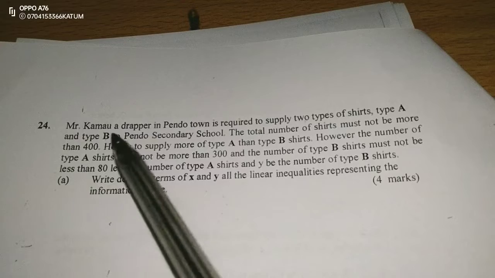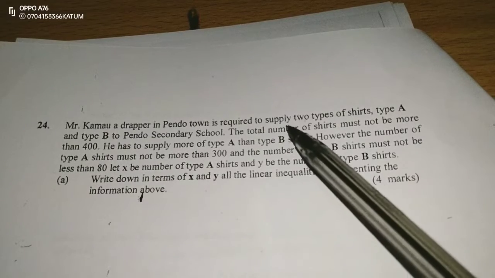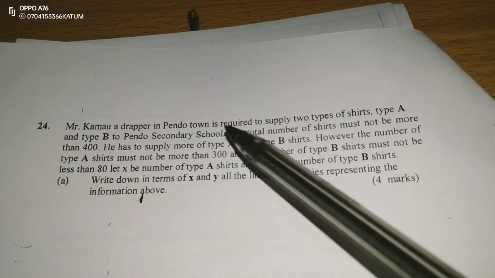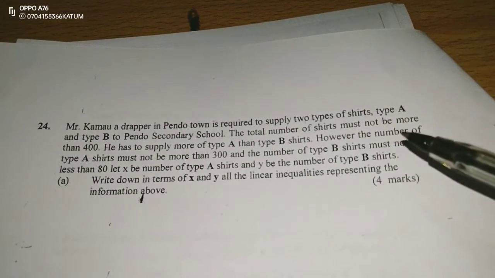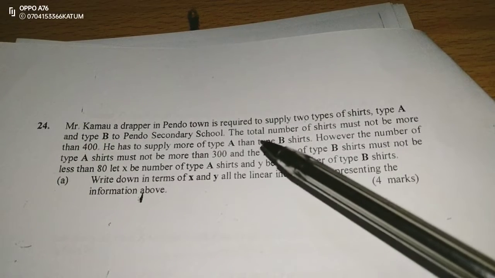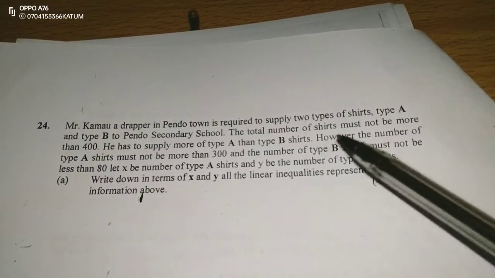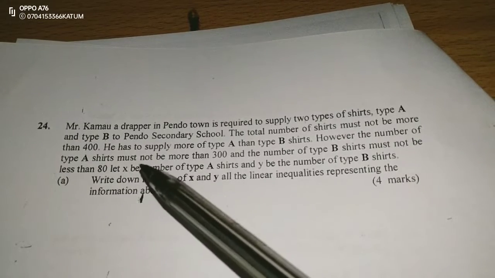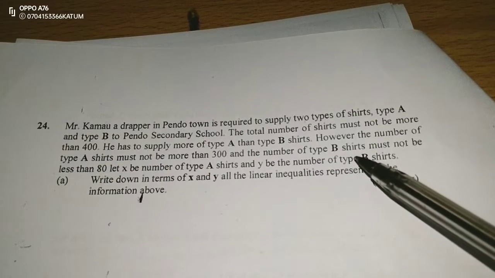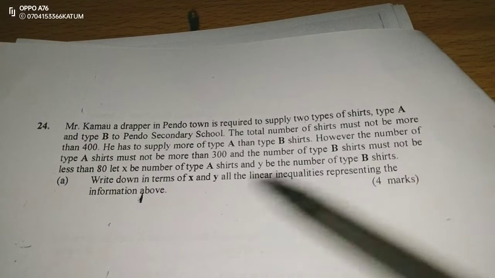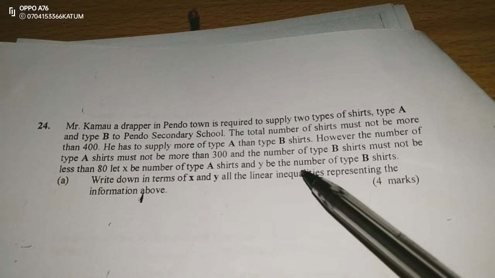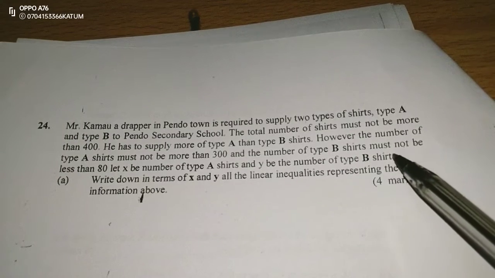Number 24. Mr. Kamau, a dropper in Pendletown, is required to supply two types of shirts, type A and type B, to Pendle Secondary School. The total number of shirts must not be more than 400. He has to supply more of type A than type B shirts. However, the number of type A shirts must not be more than 300, and the number of type B shirts must not be less than 80. Let X be the number of type A shirts and Y be the number of type B shirts.